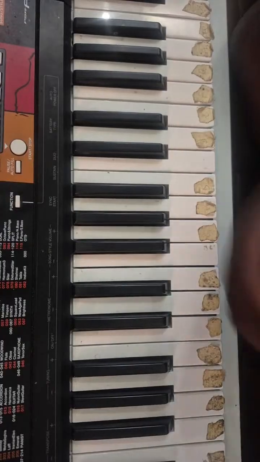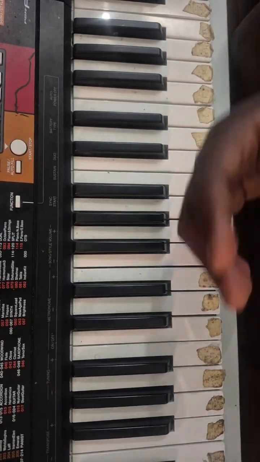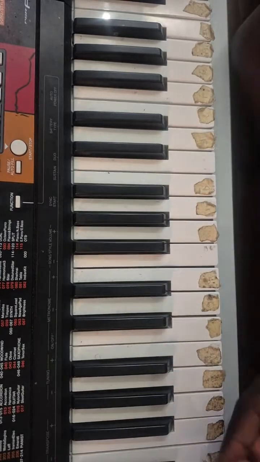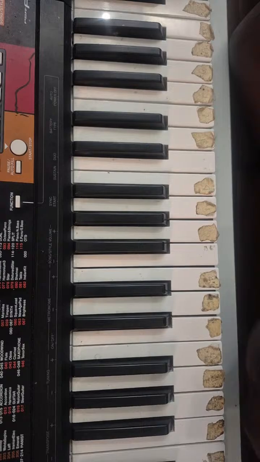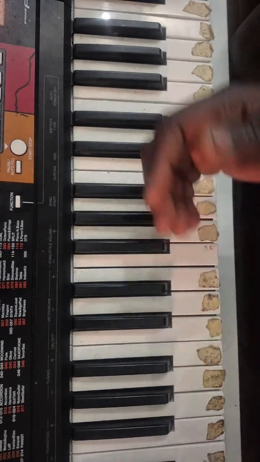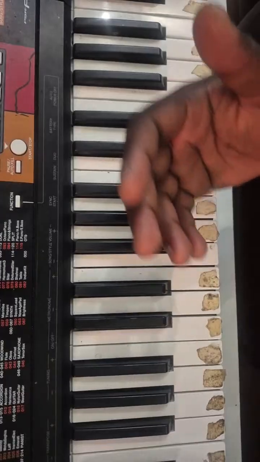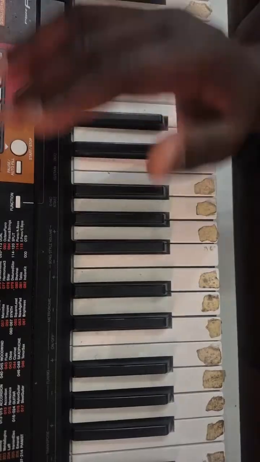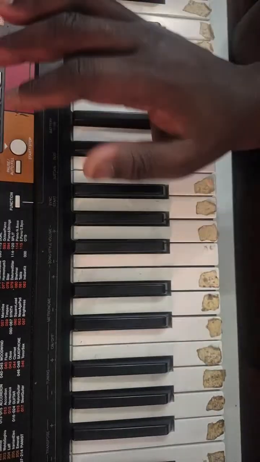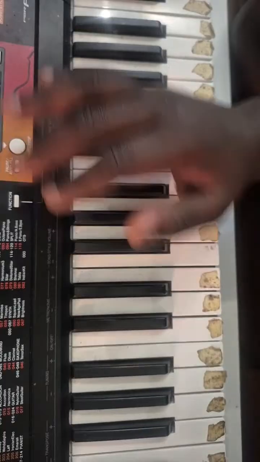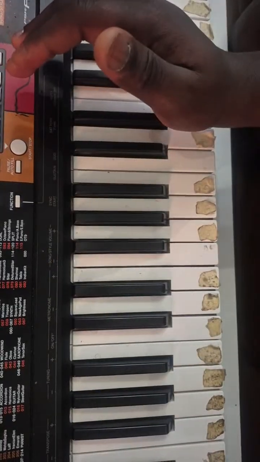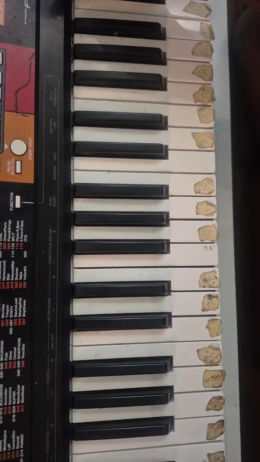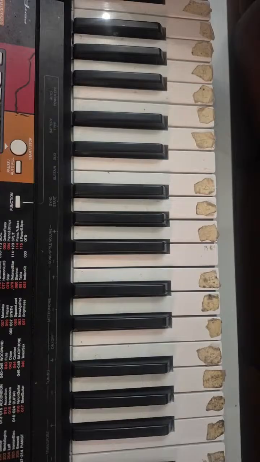So it's starting to sound different just because of inversions. That's what inversion does. It makes you sound different, even though you're playing the same chord, the same quality of chord, you're not adding any extensions or anything, but you're sounding different just because of inversions.